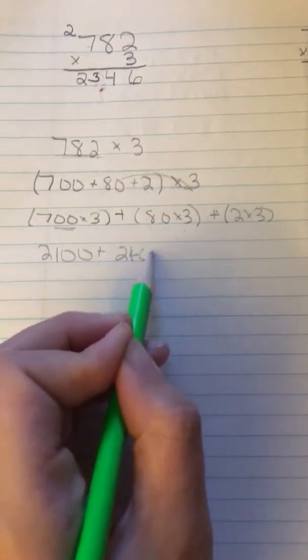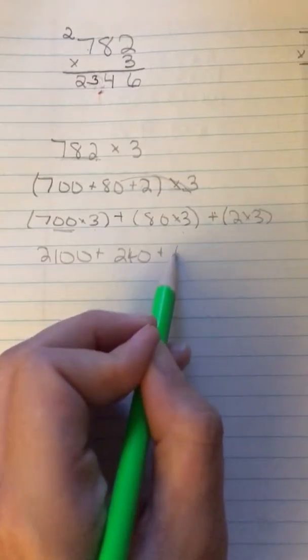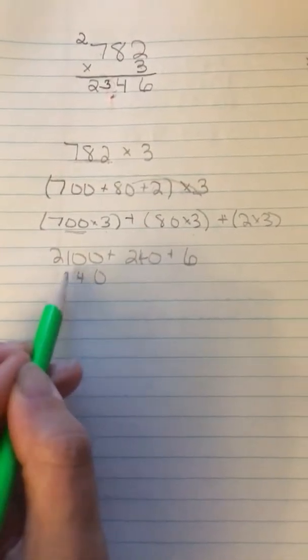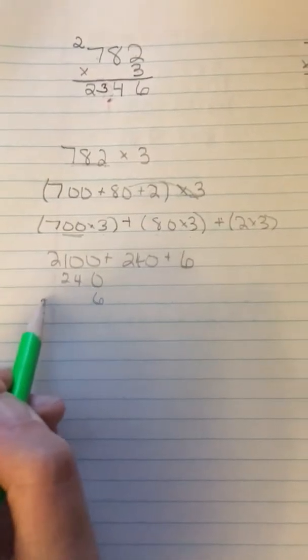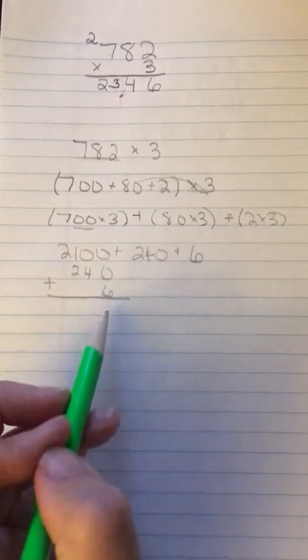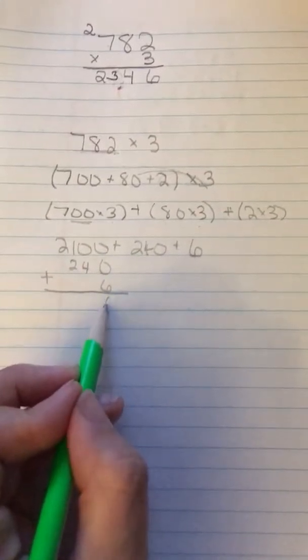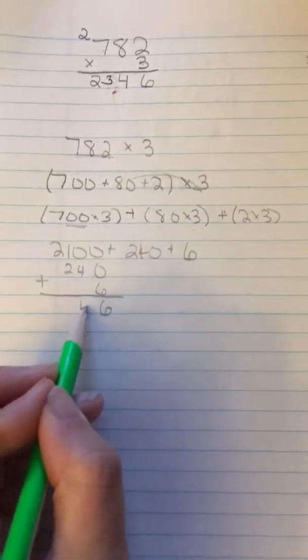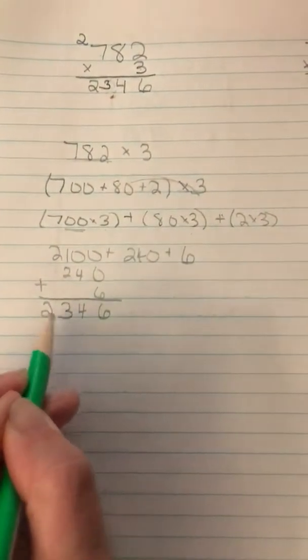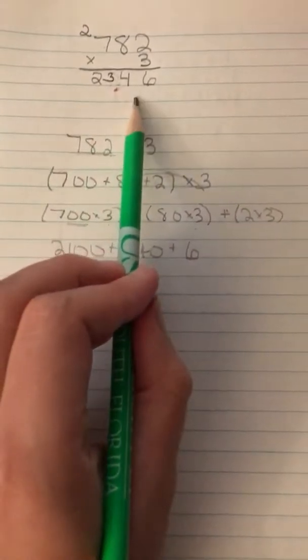There's 1 extra 0. 2 times 3 is 6. And then I add them all up. I do this to line up my place values. Again, the 1s, the 10s, 100s, 1000s, and you get the same answer.